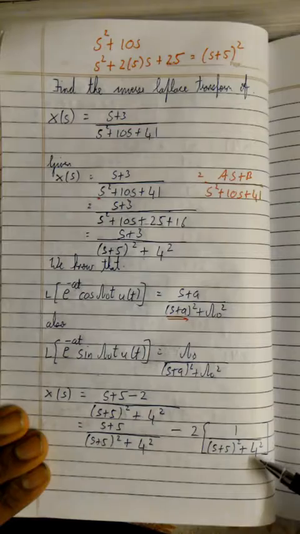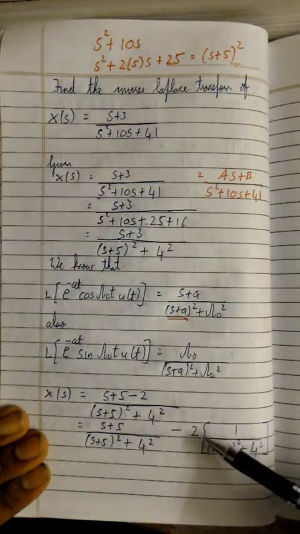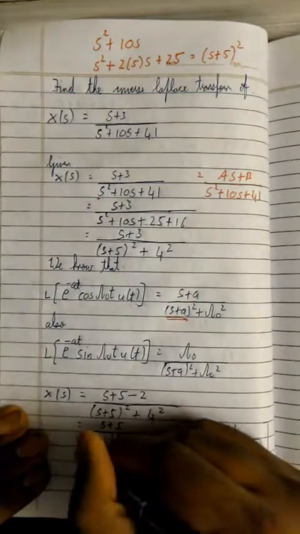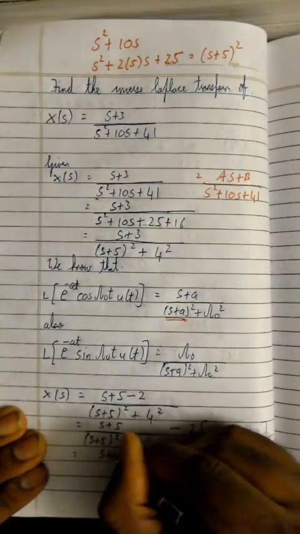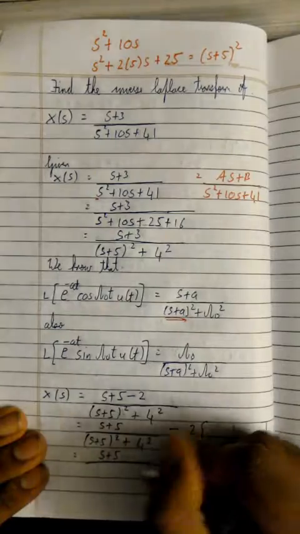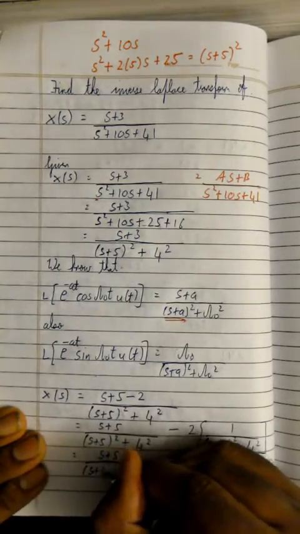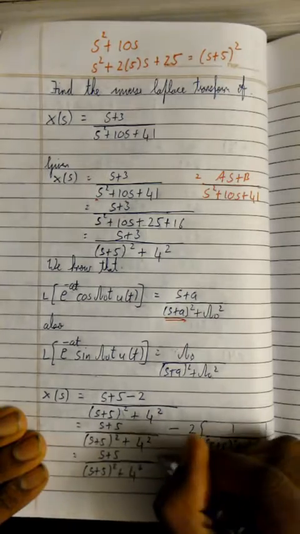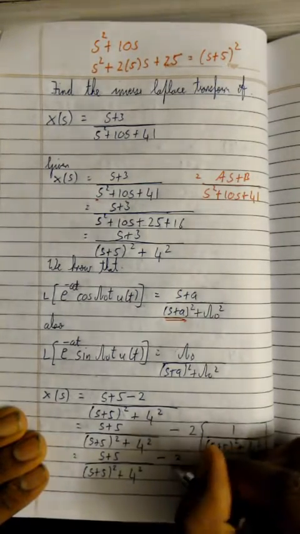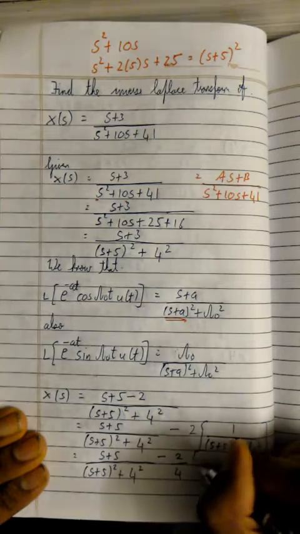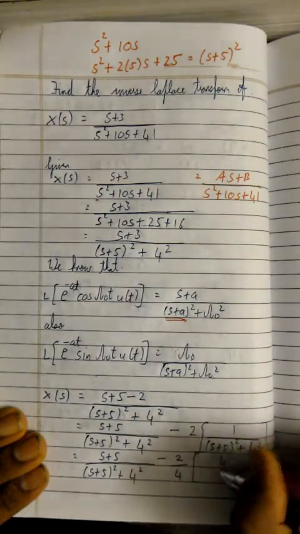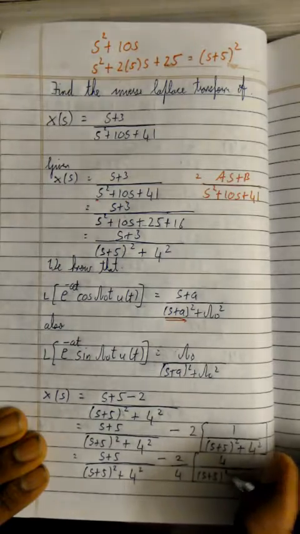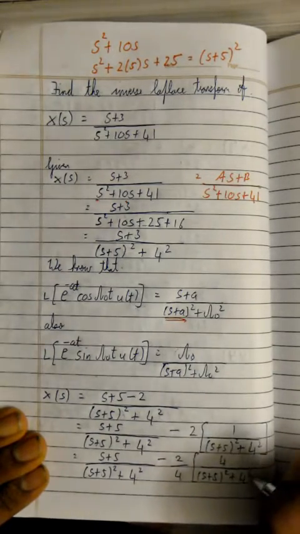So what I'm going to do is divide and multiply my second term with 4. That's all. Very easy. So this will become (s plus 5) by ((s plus 5) the whole square plus 4 square) minus 2, divide this by 4 and then multiply that same 4 over here. You will get this format, (s plus 5) the whole square plus 4 square.